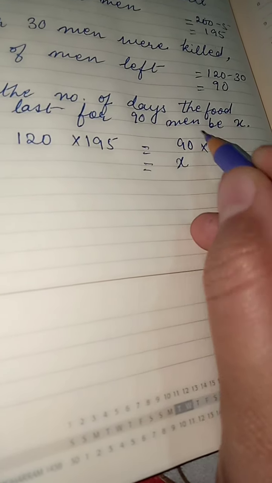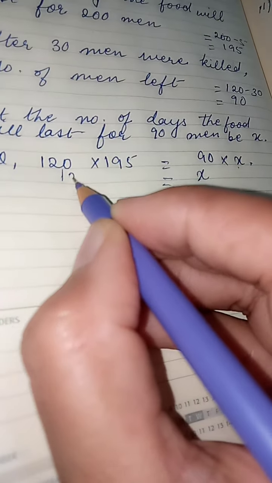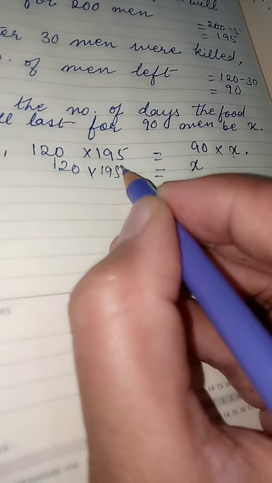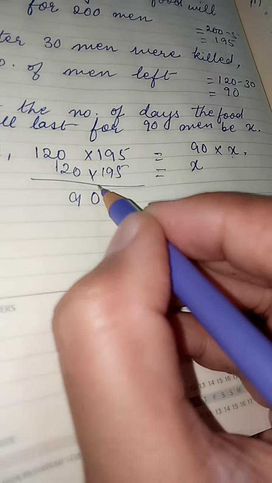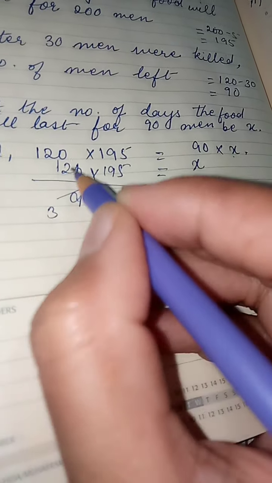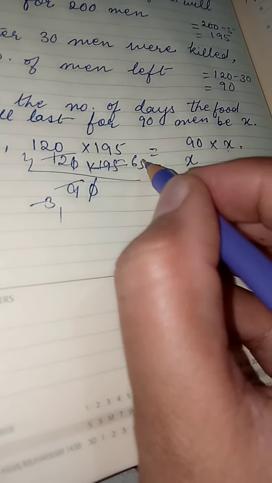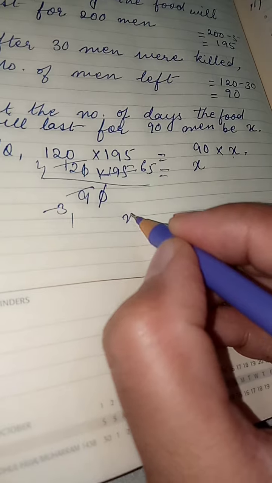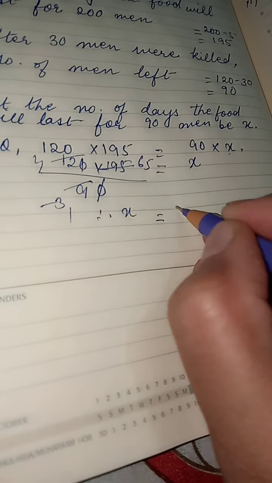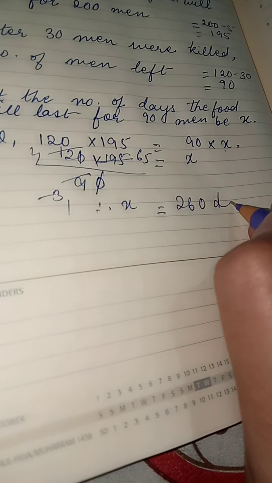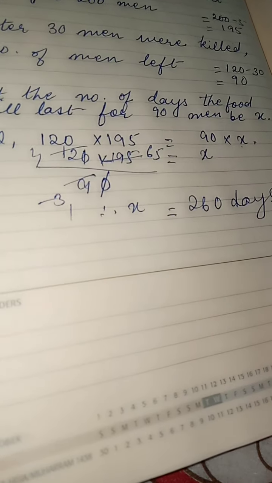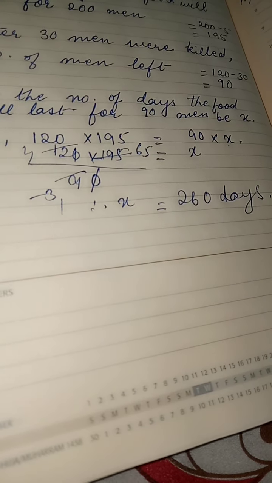Keep x here. This 90 is multiplying here, so from this whole side it will get divided. Correct. 3 3s are 9, 3 4s are 12, 3 1s are 3, 6, 18, 3 5s are 65 into 4 will be equal to, I think, 260. We were finding out the days, so it will be 260 days.